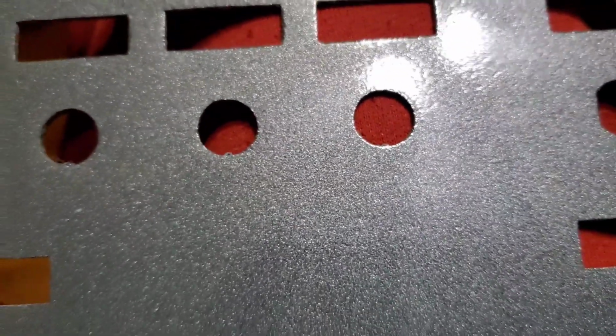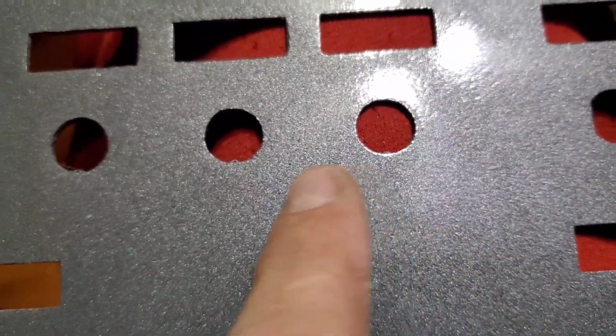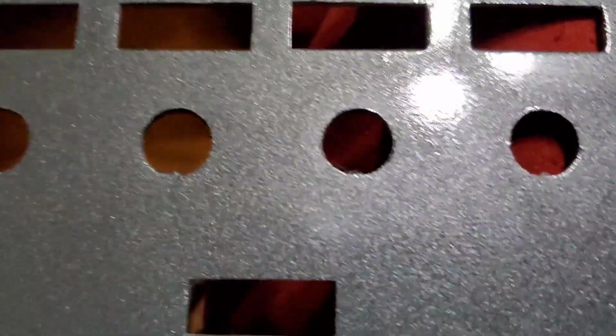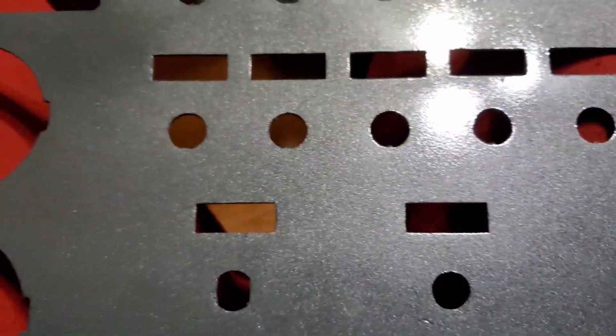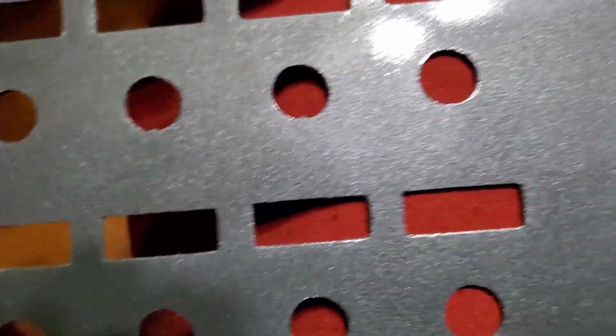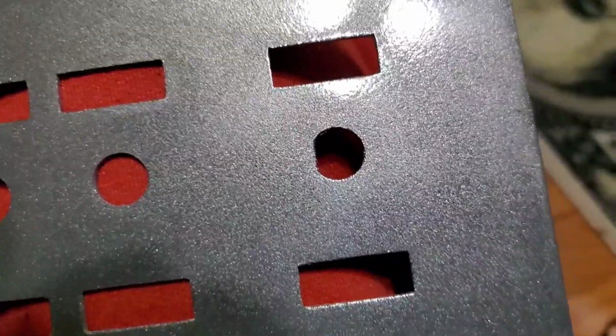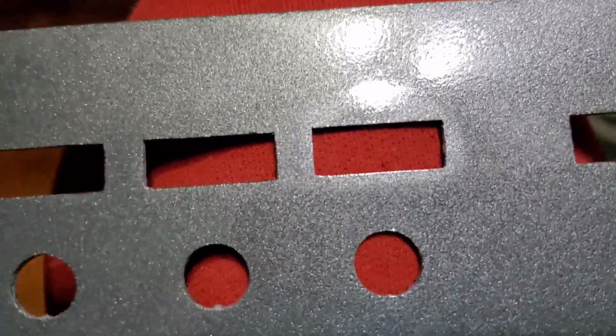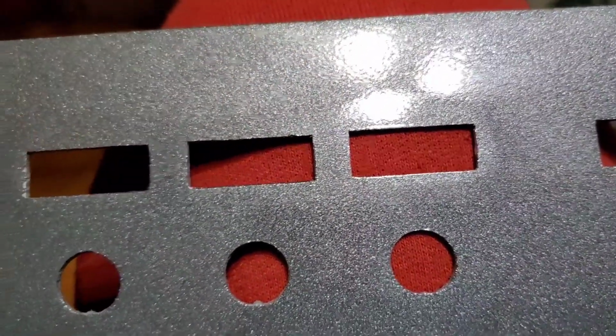Okay, so I got them all cleaned up. I even went ahead and cleaned up all these little holes and everything right in here, because once I put all this stuff together, it's going to be a pain to try to get them cleaned up. So I figured I'd go ahead and get them cleaned up right now. For the most part, I got the biggest majority of it out, and that's kind of what you want. It ain't going to be perfect, and I don't really care for it to be.